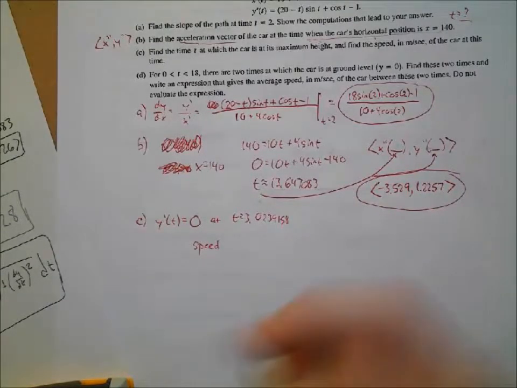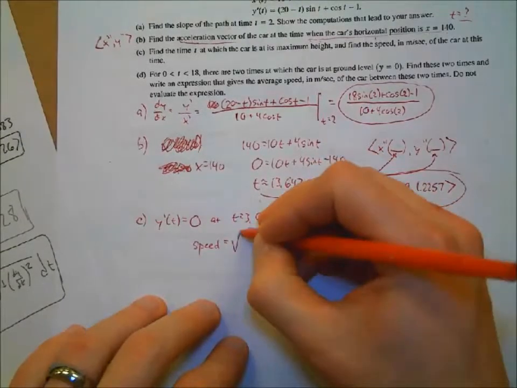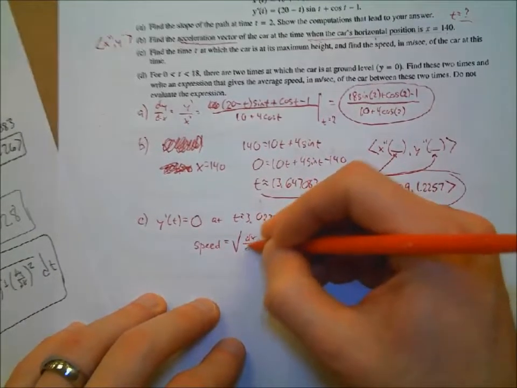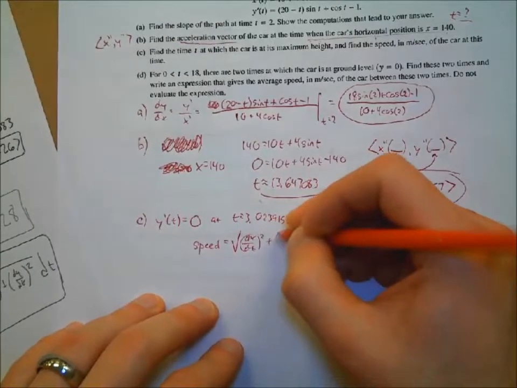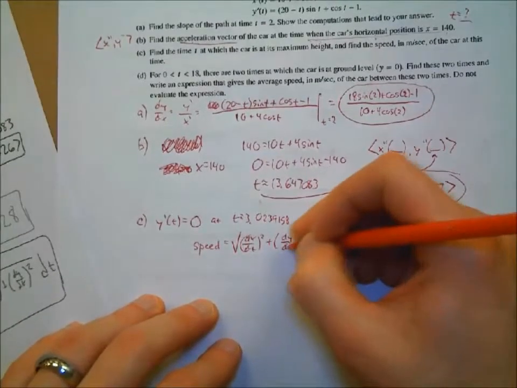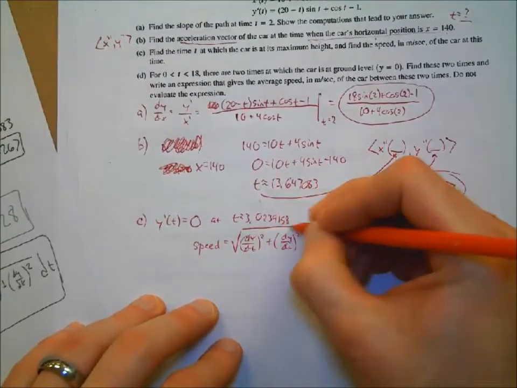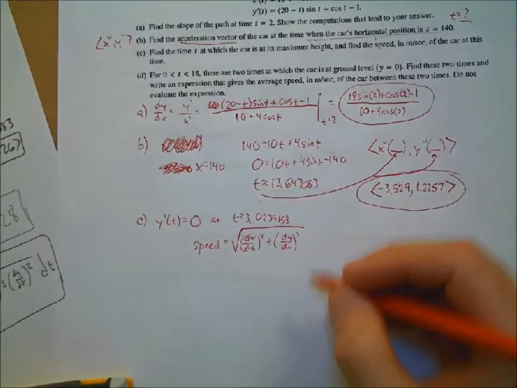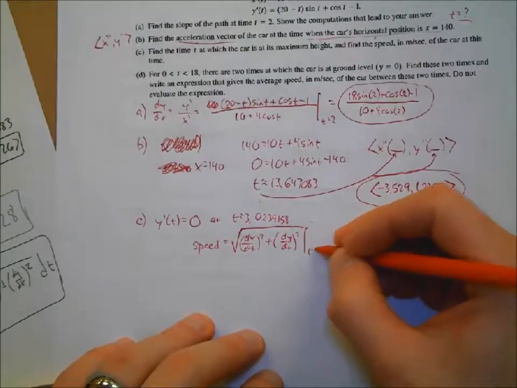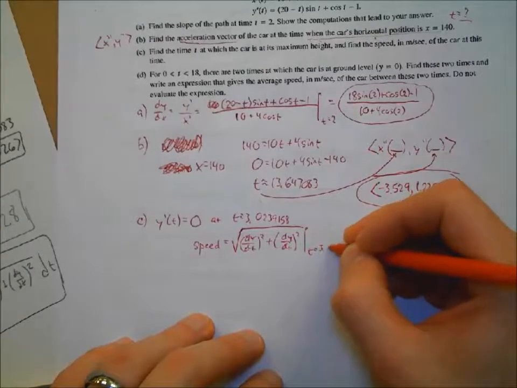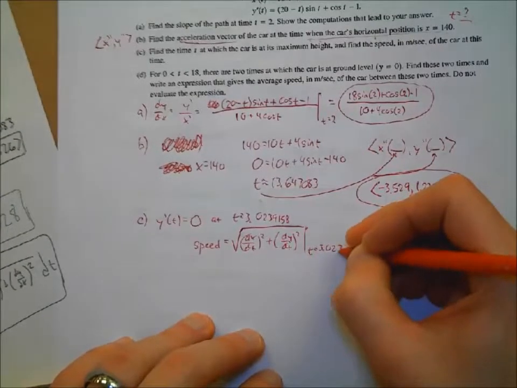Remember, speed is the square root of dx over dt squared plus dy over dt squared. And we're going to evaluate that for when t is equal to 3.0239158.